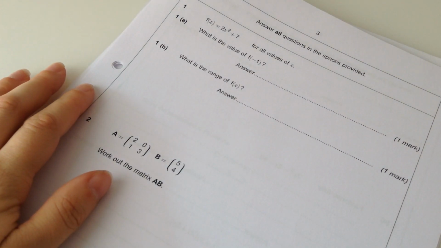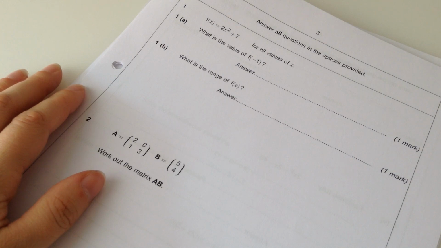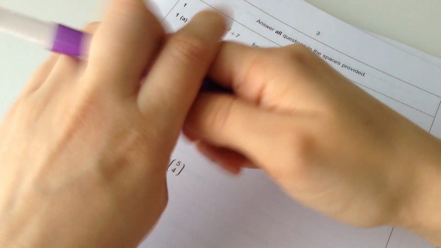Hang on, I don't even have a pen. What colour should I use? Let's stick with the purple.